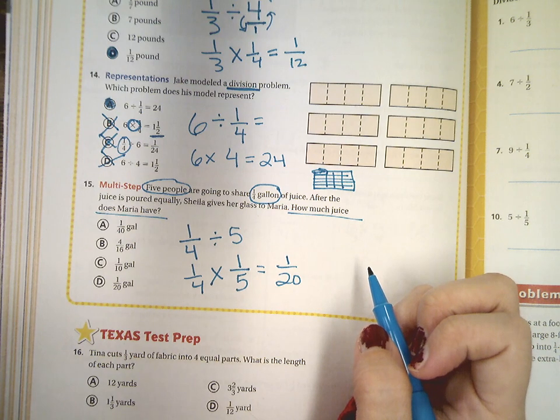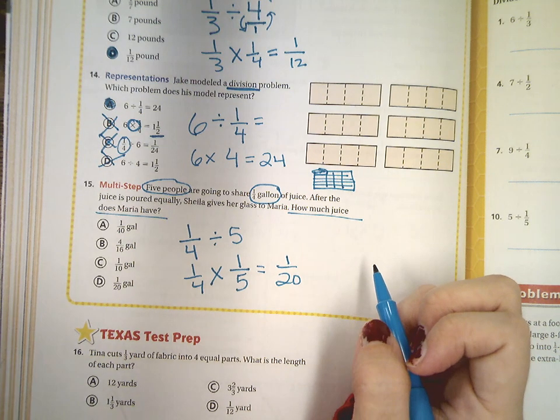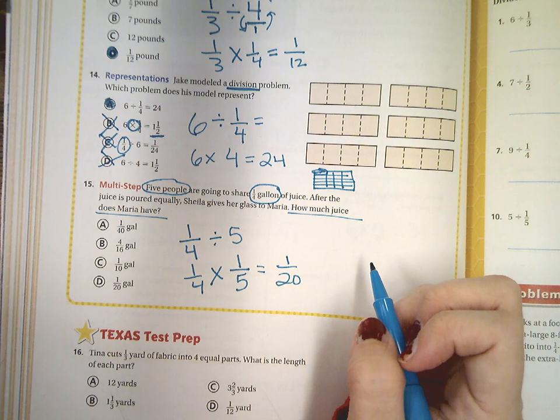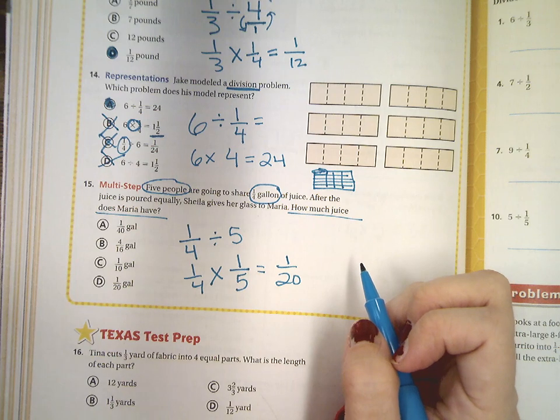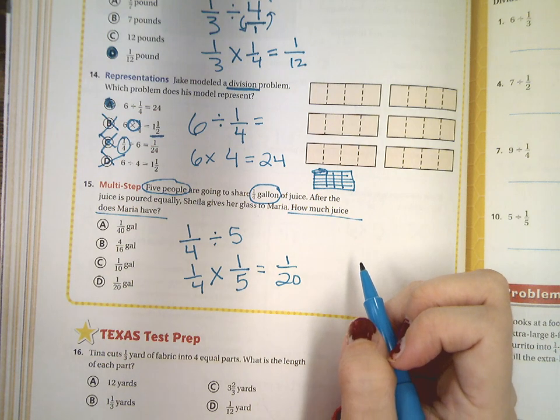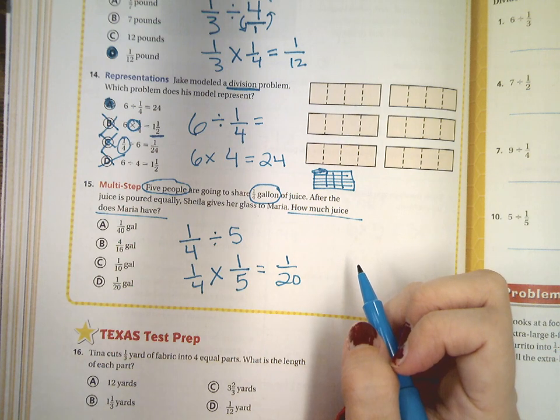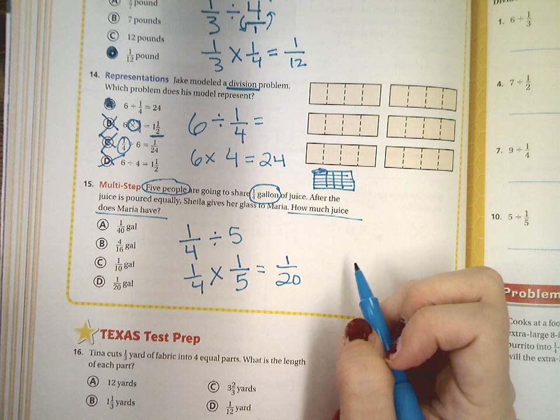Every single other one. Automatically eliminate. What about that? I'm talking about the most obvious one.